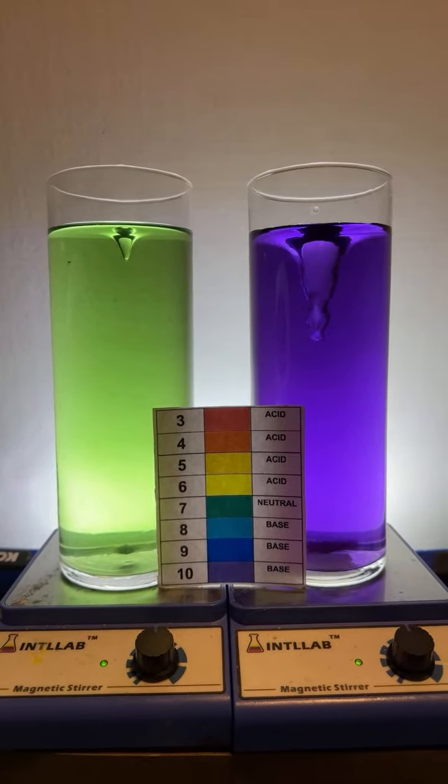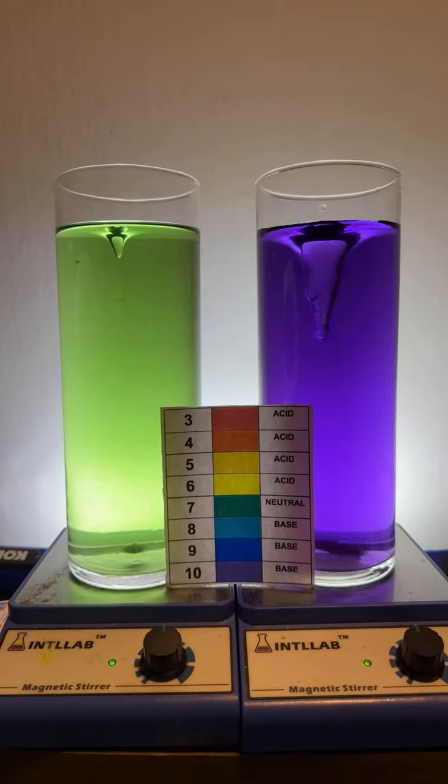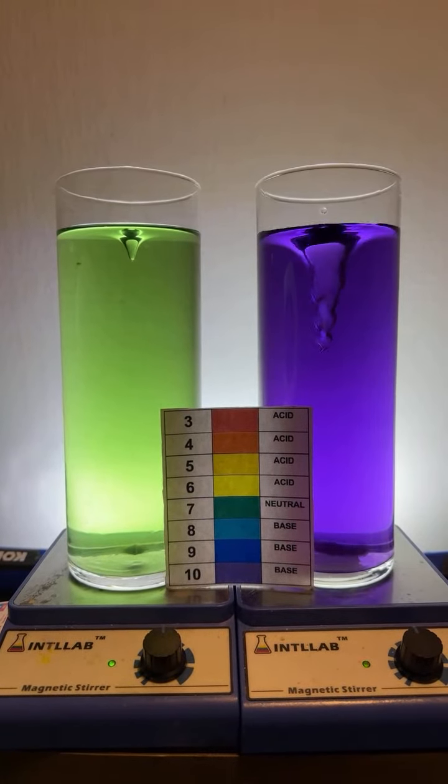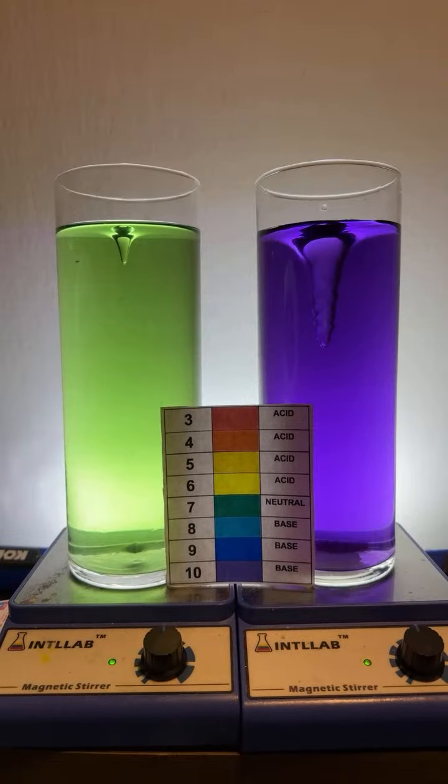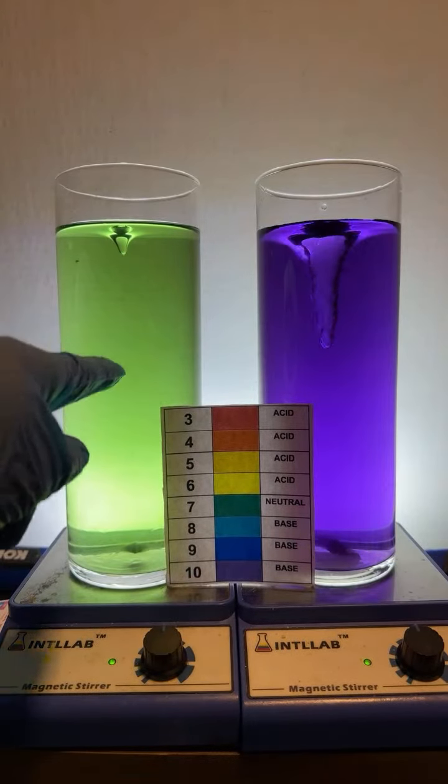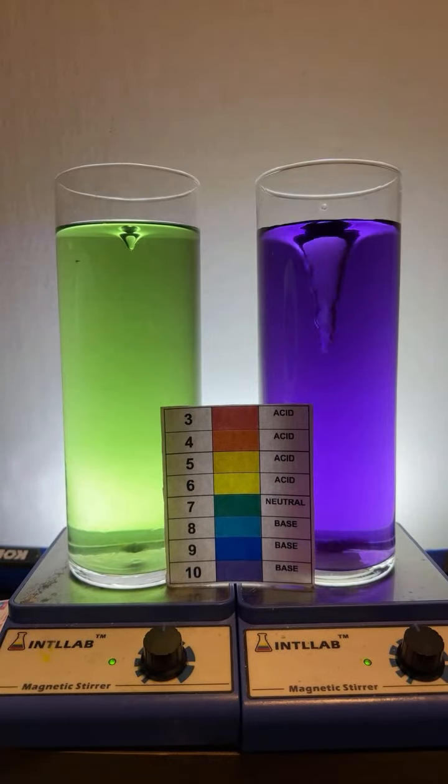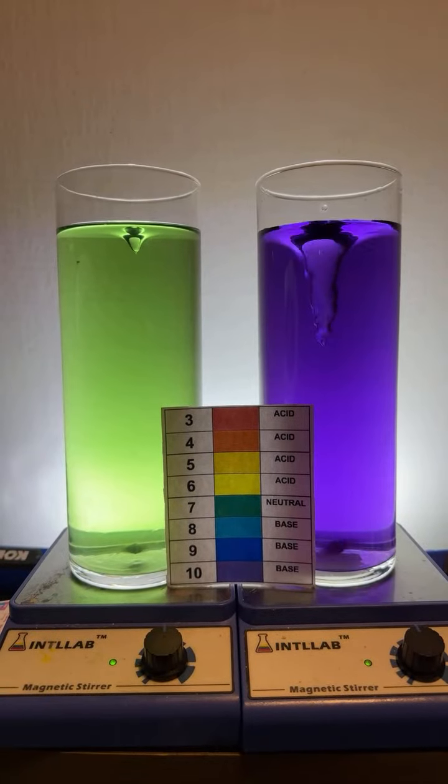The question from Sigma is, isn't neutral drinkable? Sure, there's a lot of different pH values that are drinkable. However, I wouldn't drink this because the phenolphthalein that's in there, it's a laxative.